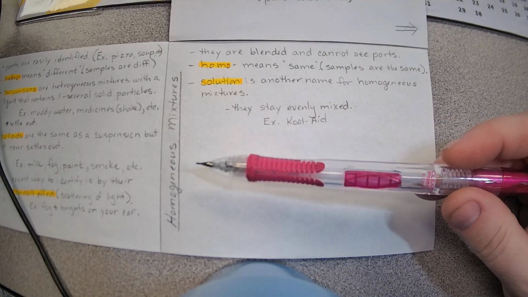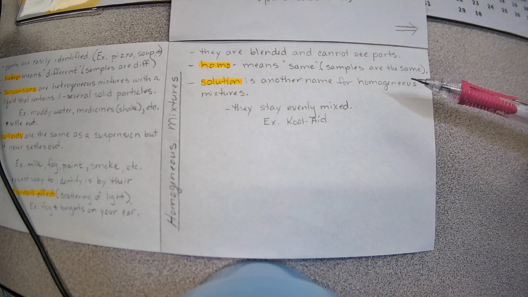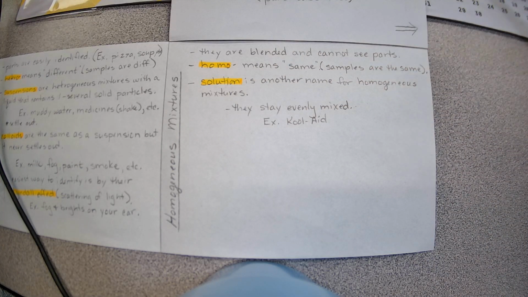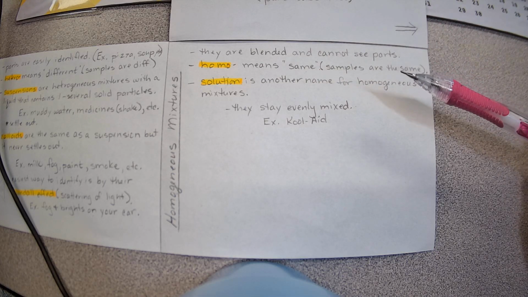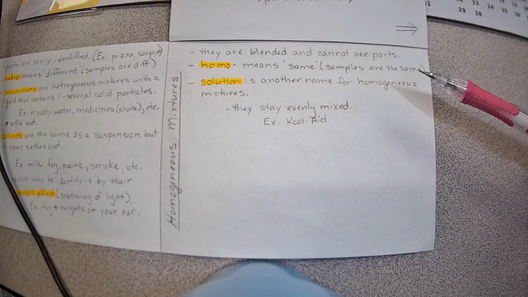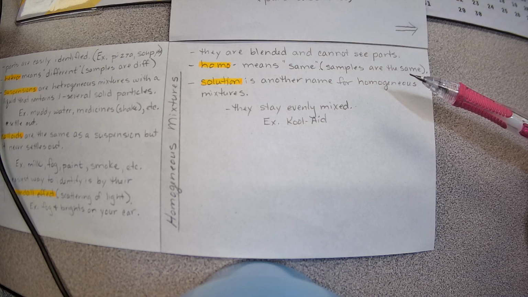Homogeneous is where you cannot see the parts. Like in Kool-Aid, you can't see the sugar and the flavor and the dye in the Kool-Aid separate from the water. So homo means the same, which means if I took a sample from the first glass to the last glass of the Kool-Aid that I make, it should not taste nor look any different, unless you're like my kids and they decide they need to double the sugar, which I don't recommend doing.